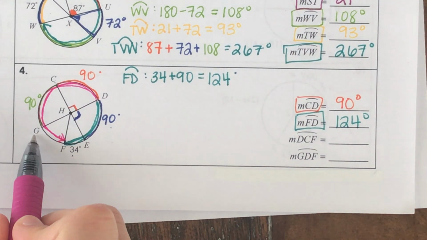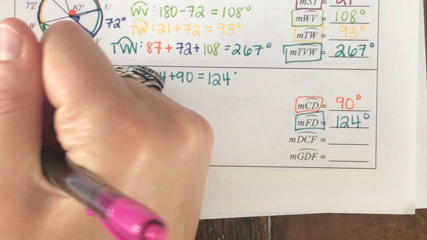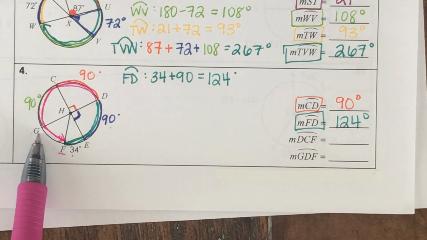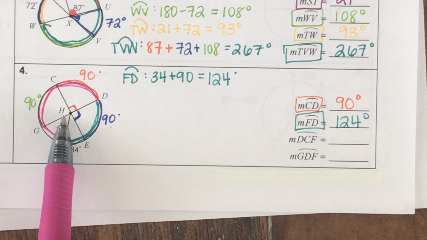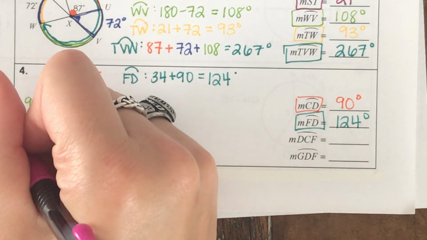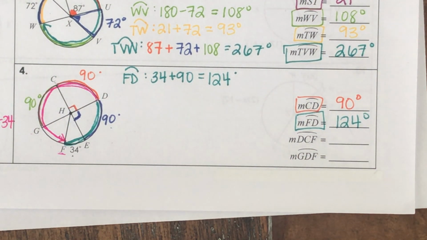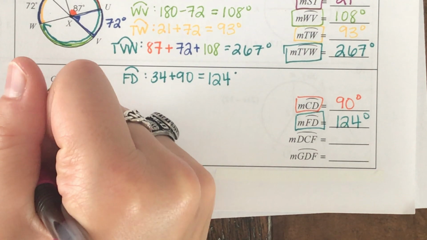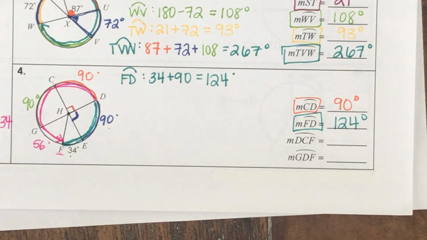So the first thing I have to figure out is just what GF is. To figure out arc GF, I know that this piece plus this piece has to give me another 90-degree angle. So I'm going to take 90 and subtract 34 from it. If I do that, I get 56 degrees. So this piece right here is 56 degrees.